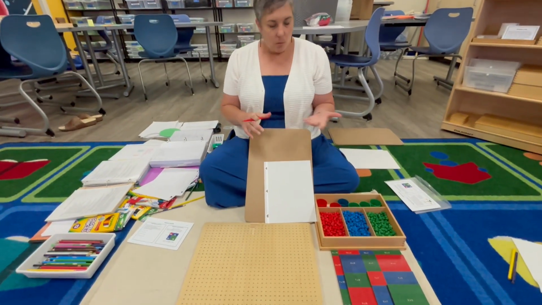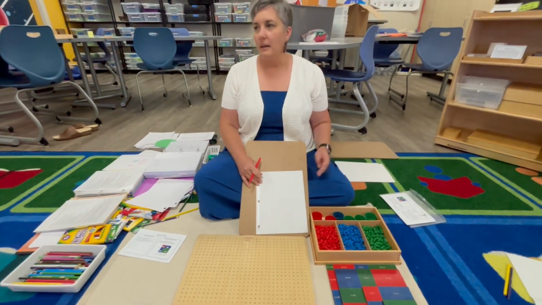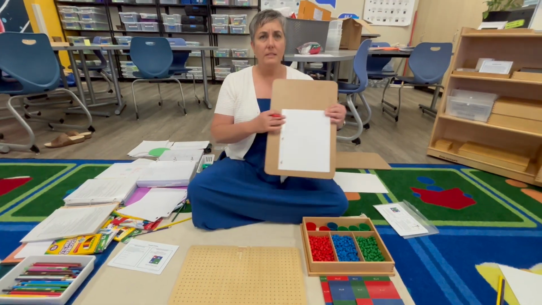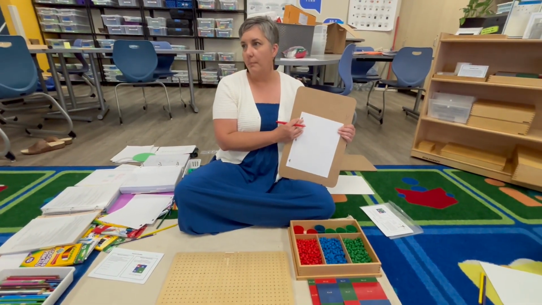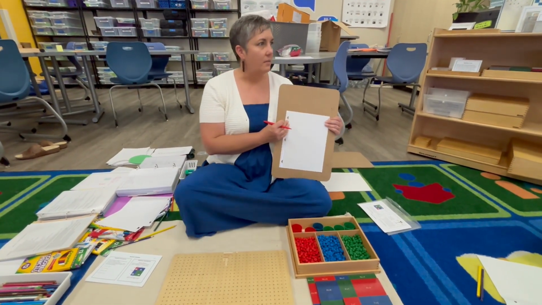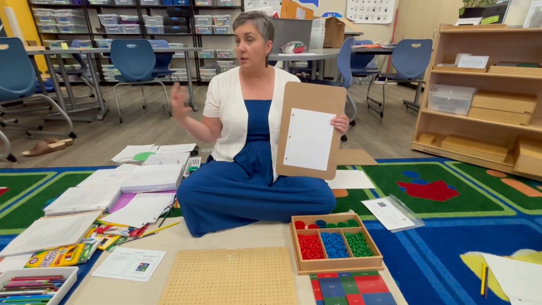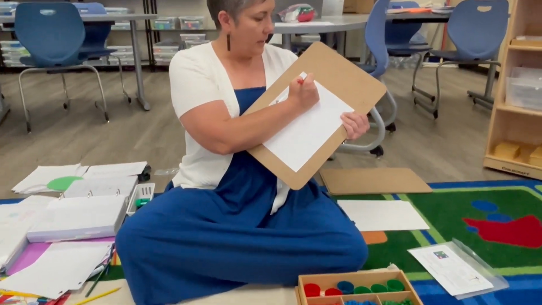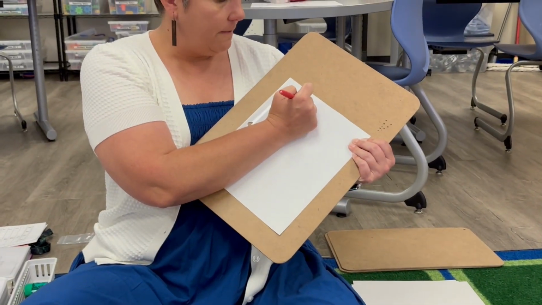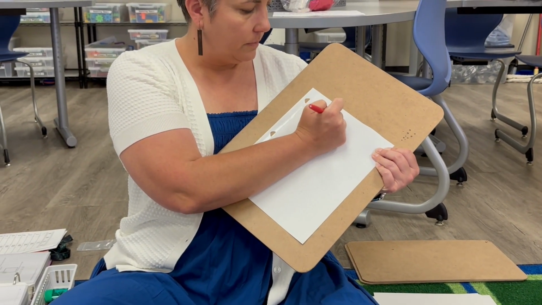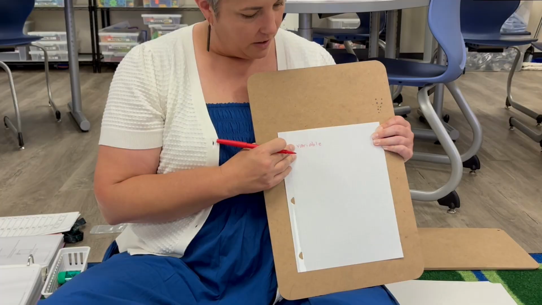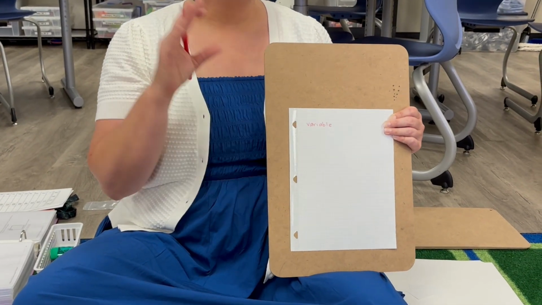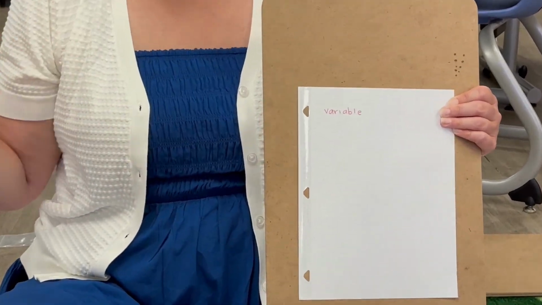All right. So when we talk about algebra, one of the things that makes it kind of special is that it starts using letters for numbers. And so instead of writing down numbers, sometimes you're writing down letters and you're making these equations. So let's write down a word. It is variable. Variable. And a variable is a letter that we use to represent a number.